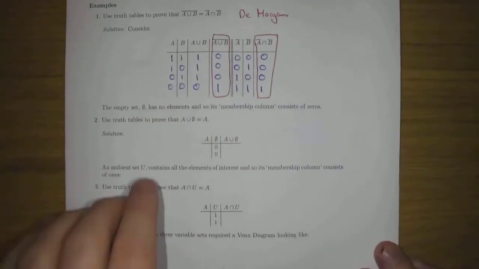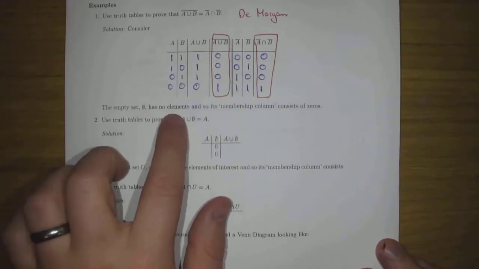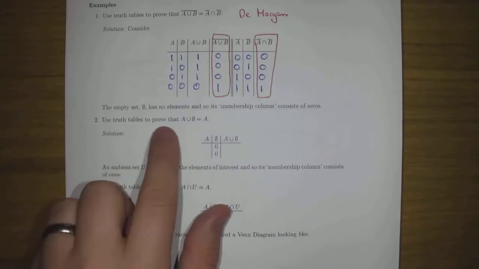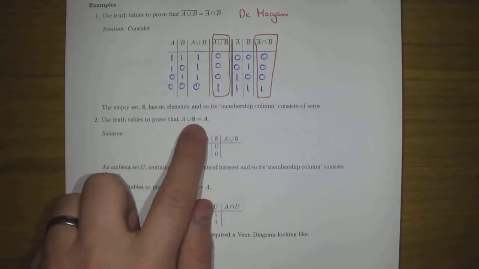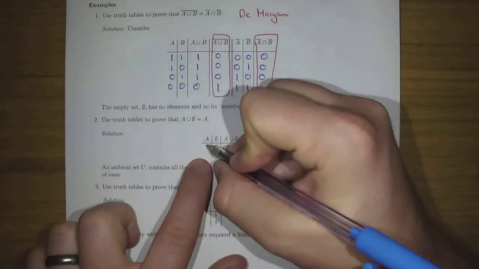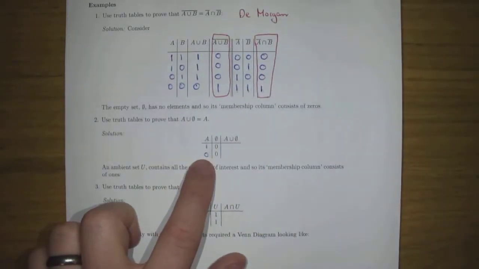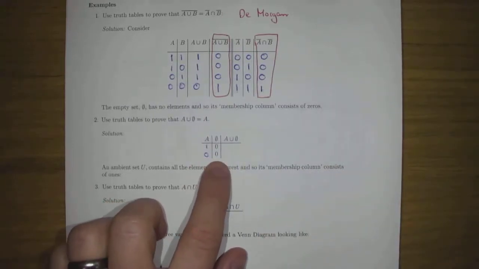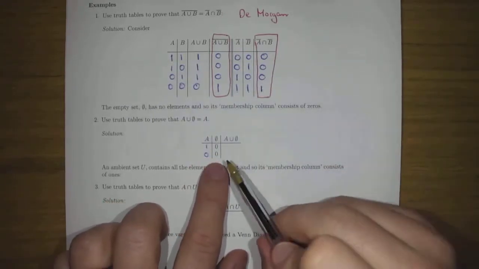All right. The empty set has no elements, so its membership column consists entirely of zeros. So use truth tables to prove that A or the empty set is A. So you can either be in A or not in A. That's the only possibility here. Now there'll never be a 1 here because you never have something that's in the empty set.